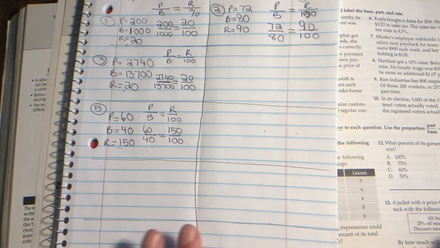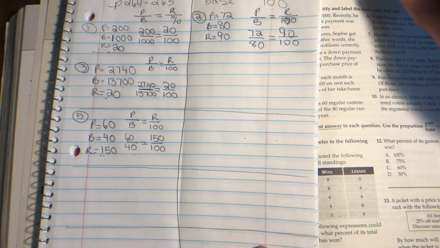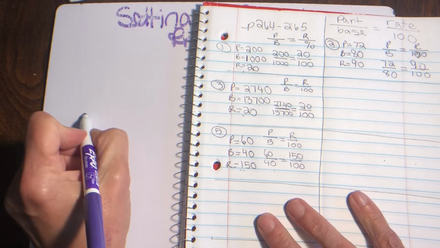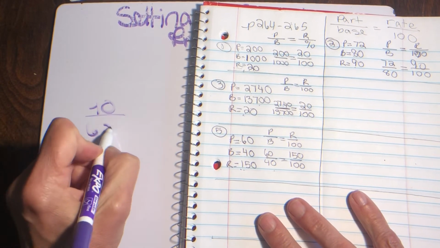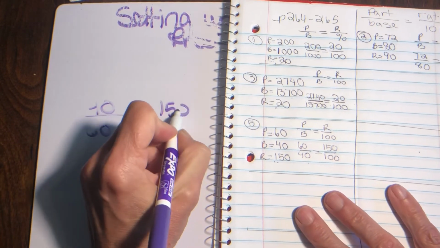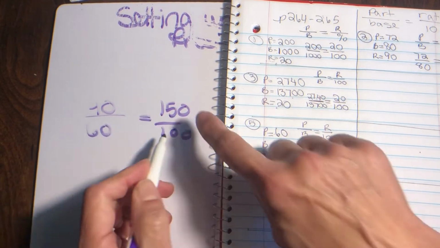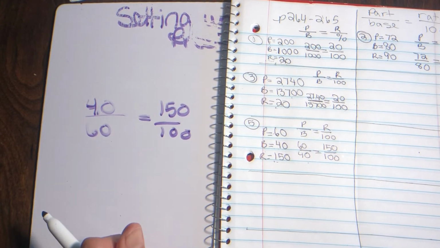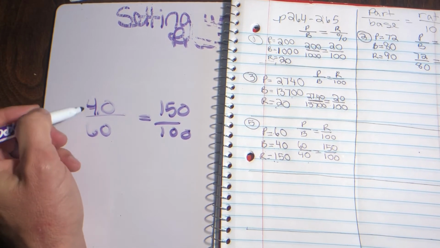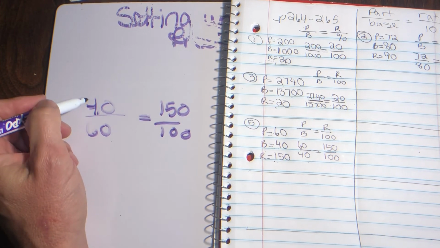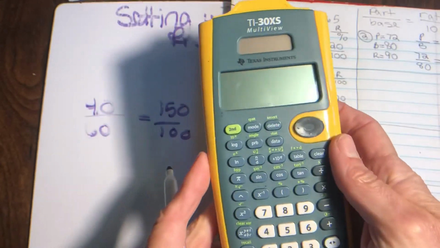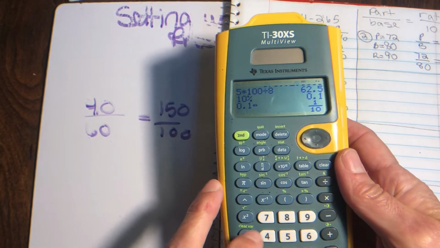I have a lot of students who don't like that improper fraction, so you know what they do? They just turn it around because it makes them feel better. So they will write 40 over 60 equals 150 over 100. This doesn't seem to bother them so bad, but they don't like the other, so they just flip it around because that makes them feel so much better. But think about this in math terms. Can you have a proper fraction equal an improper fraction? And if you're not sure, just take your calculator out and let's do it.